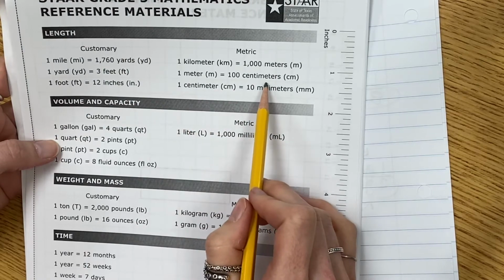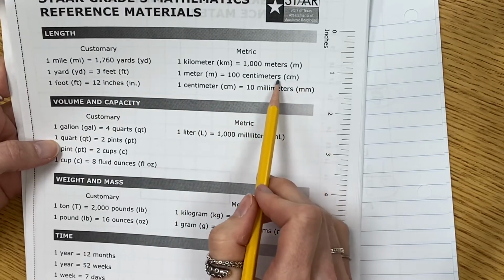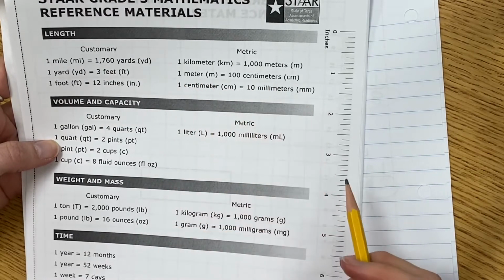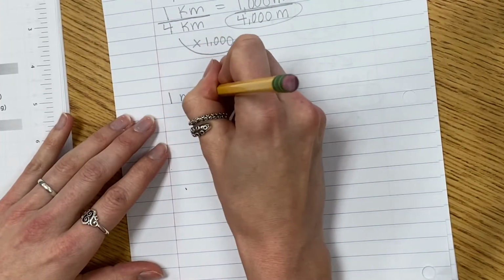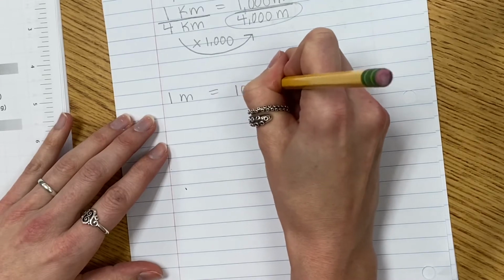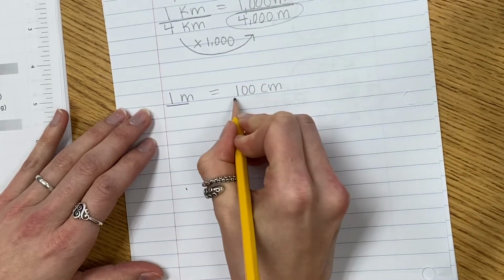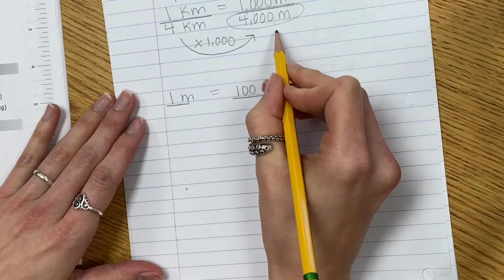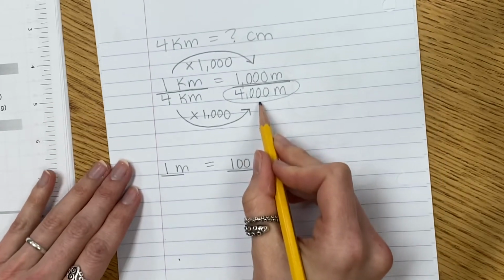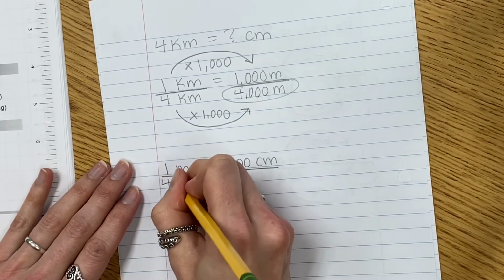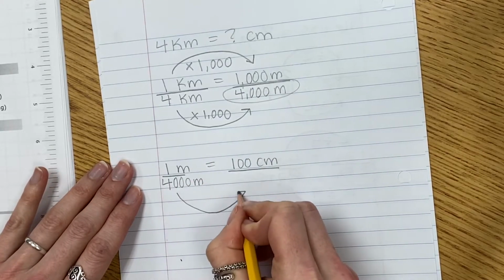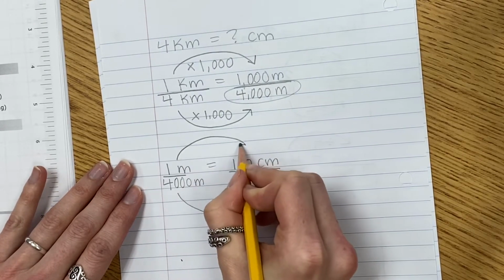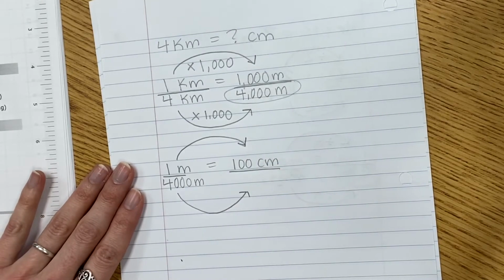Now that I have meters, looking back at my reference chart, I can convert into centimeters. I'm now going to be using this conversion, 1 meter equals 100 centimeters. We'll turn those into fractions. And then I'm going to pull my 4,000 meters. That's what I was given. I converted to meters, and now I'm looking for centimeters.